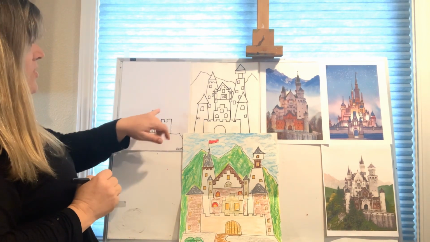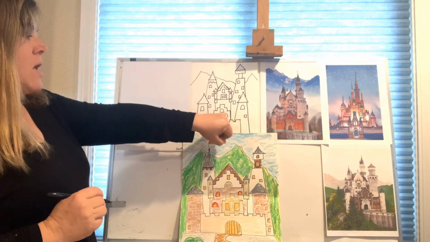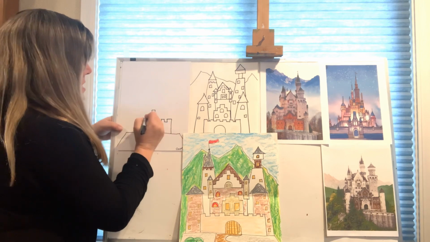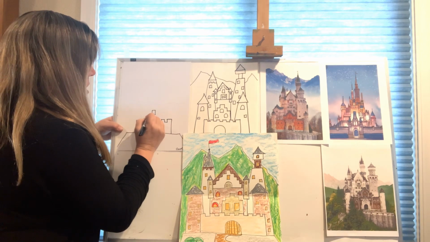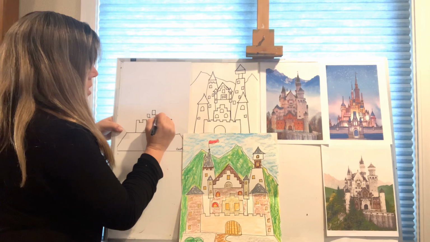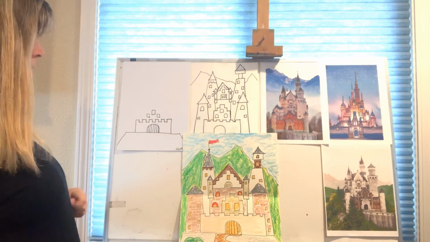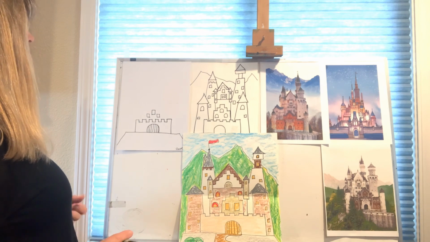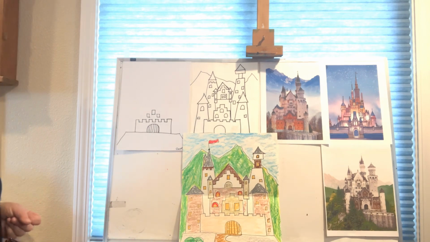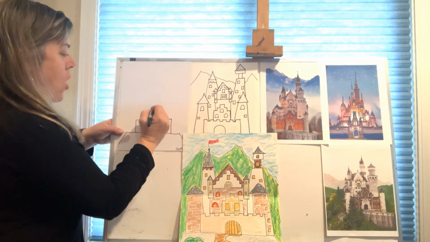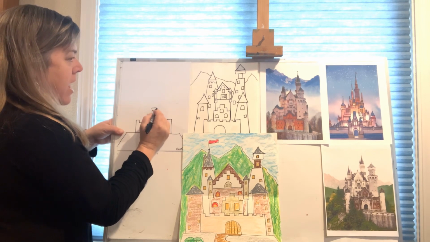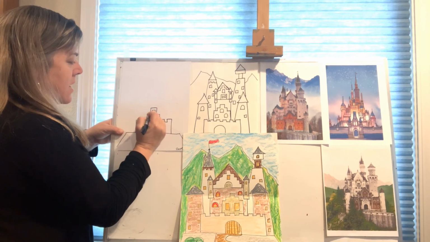Now you can make the window like this, or you can make it a straight line with the curve over. It doesn't really matter. On both sides of those though, you're going to make another window just like it, a little bit lower. Okay, at the top here, we're going to start with a straight line that comes just past my window and then down on both sides.